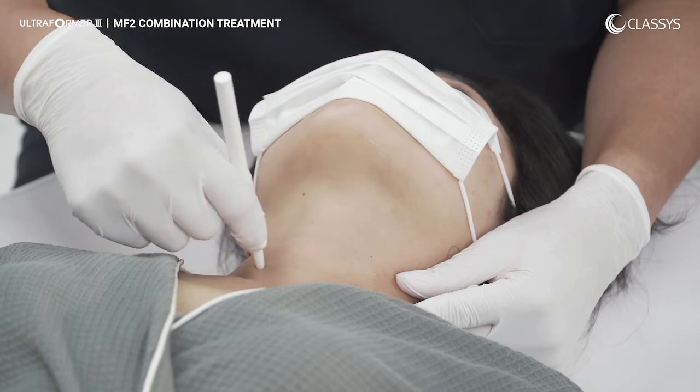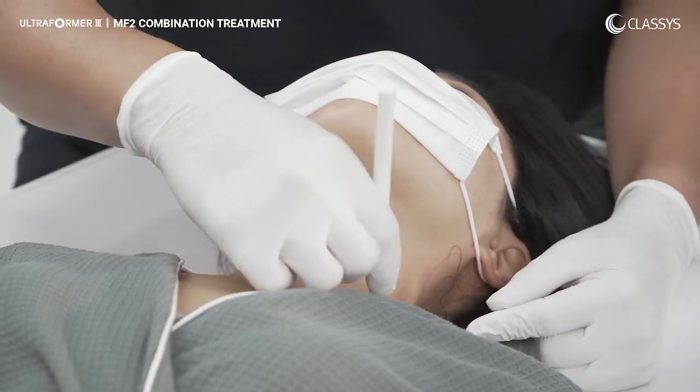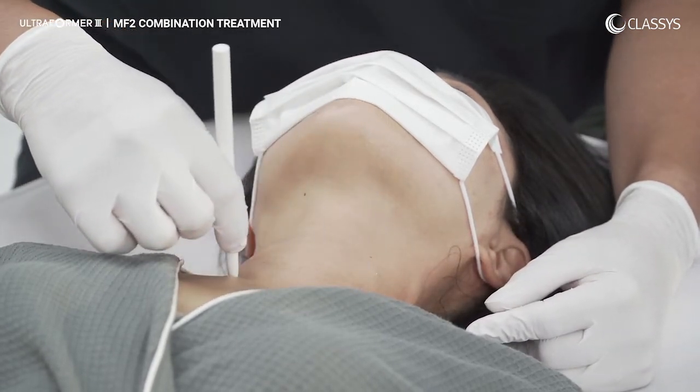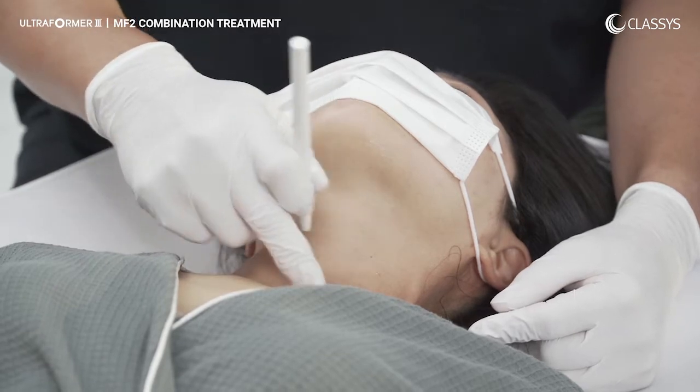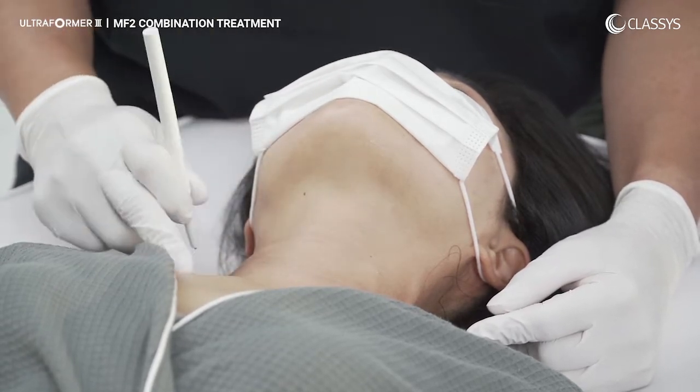We are making the down-under grooves. Sometimes we have deeper grooves on the clavicular lines.